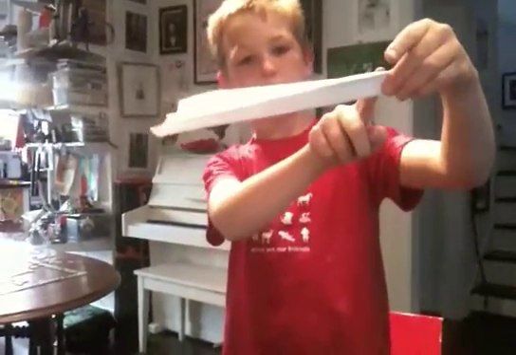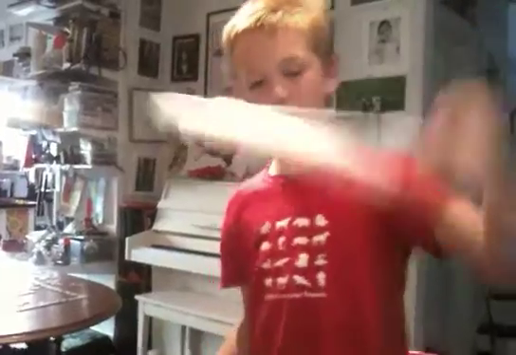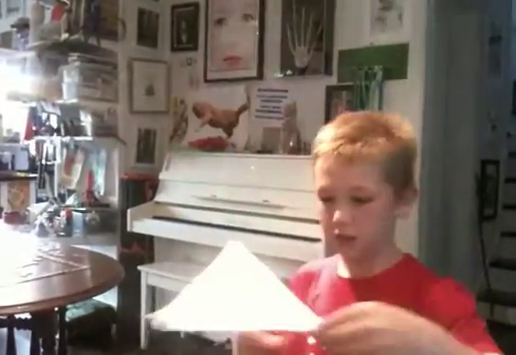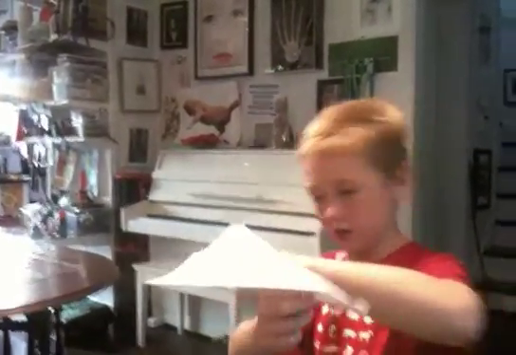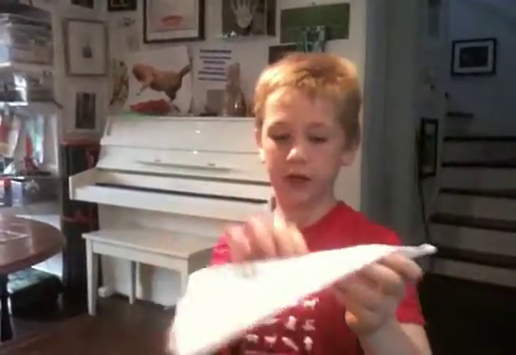As you can see, the front of the wings starts higher at the top and goes lower at the bottom, with the air going underneath, which makes it go up. But if the wings were angled the other way, it would make it go down.